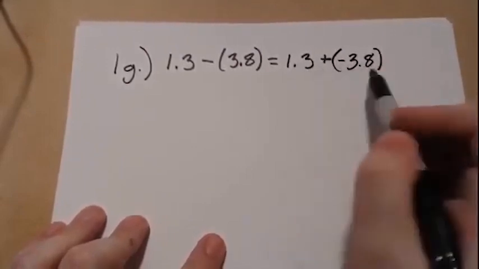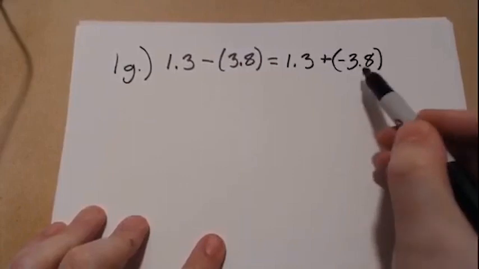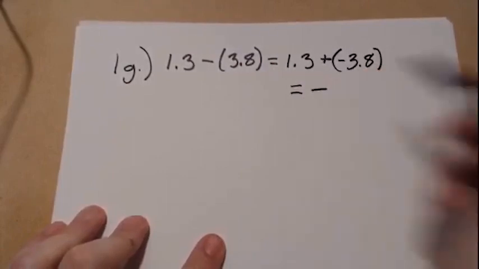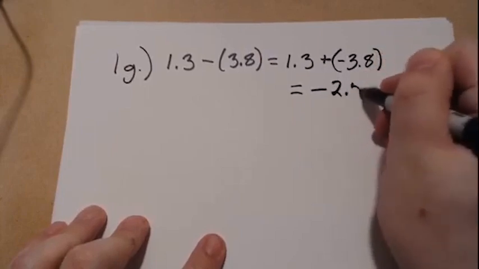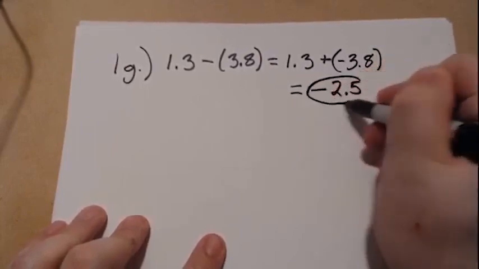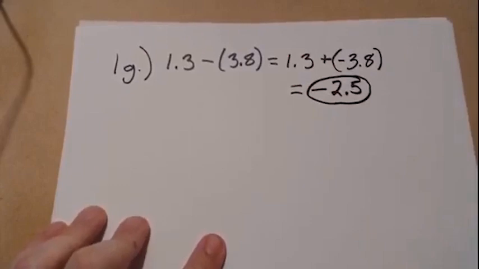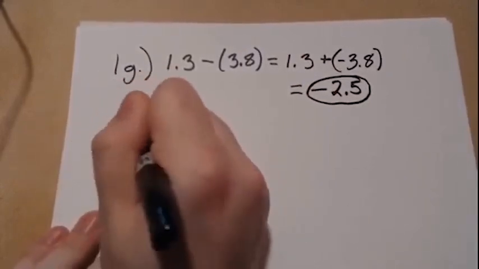Subtraction is always adding a negative. Adding two numbers with different signs, the larger absolute value comes from the negative number. 3.8 minus 1.3 is 2.5. So negative 2.5.